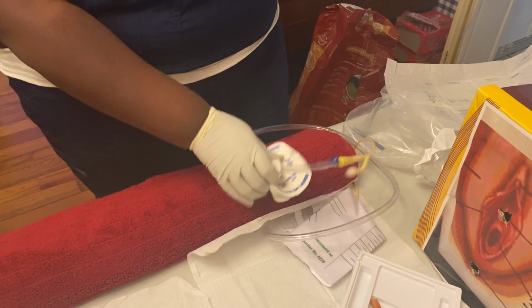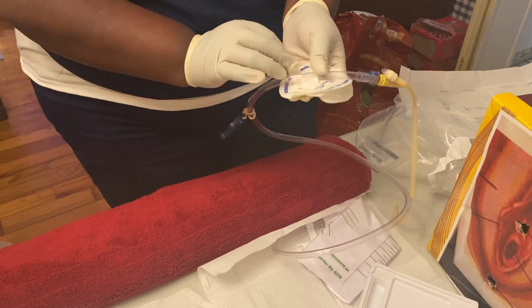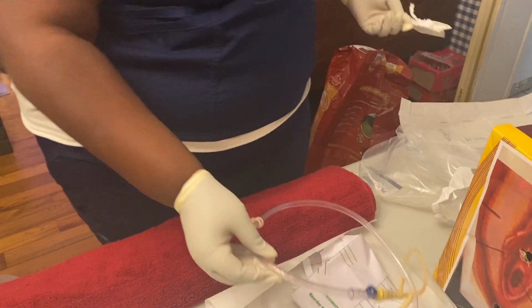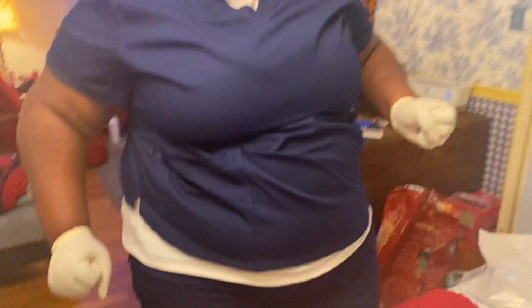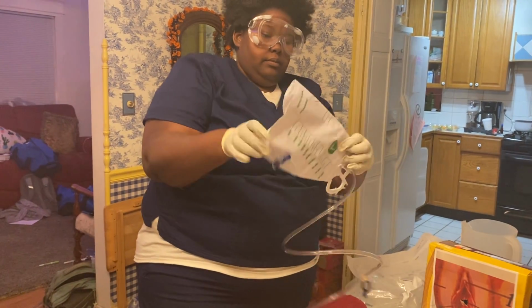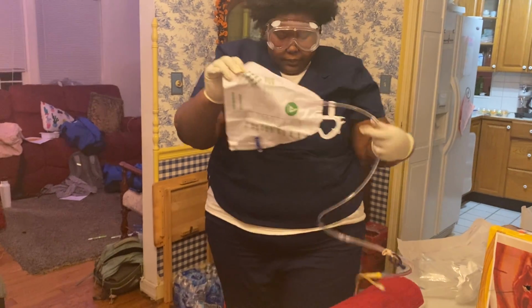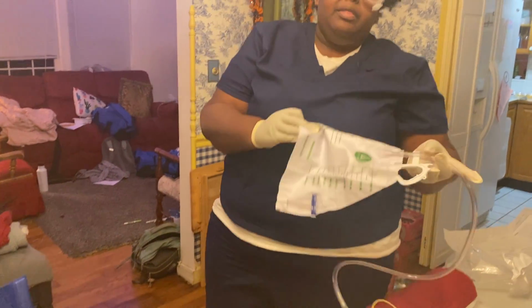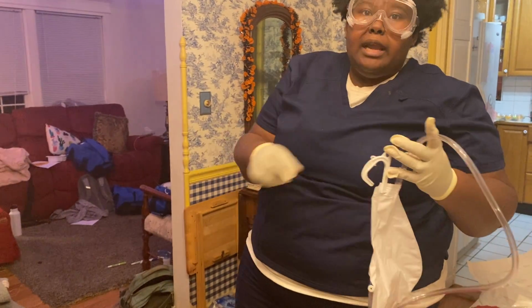Once I place it on the thigh, I'm going to undo it, and then remove this. Next, I'm going to put this on the bed frame, not the bed rail.